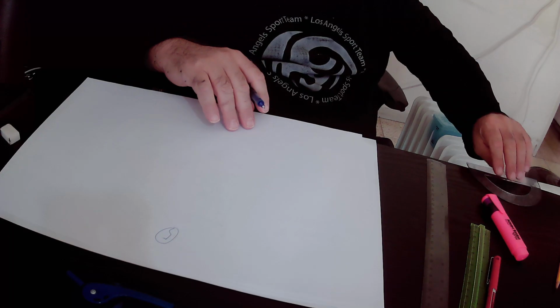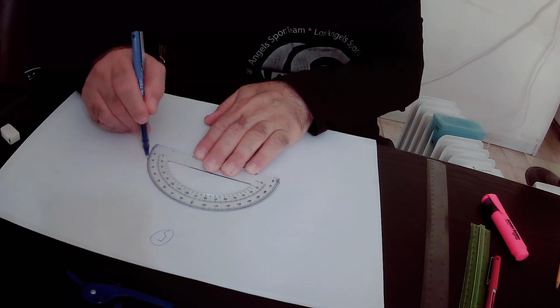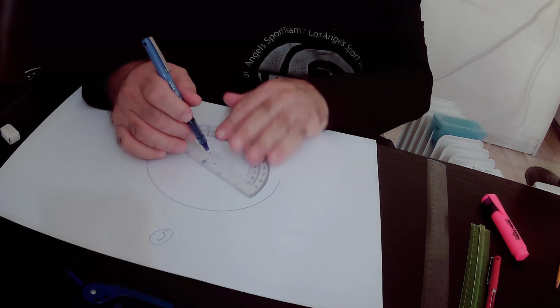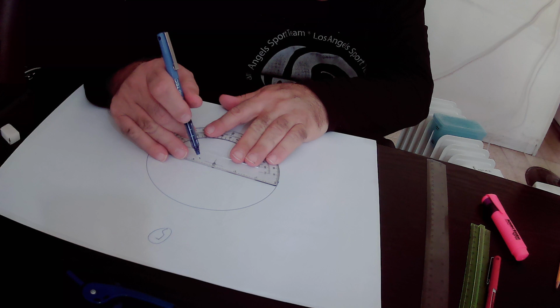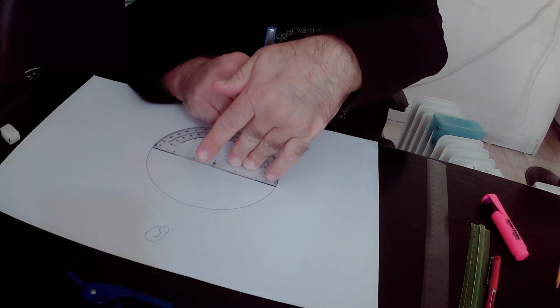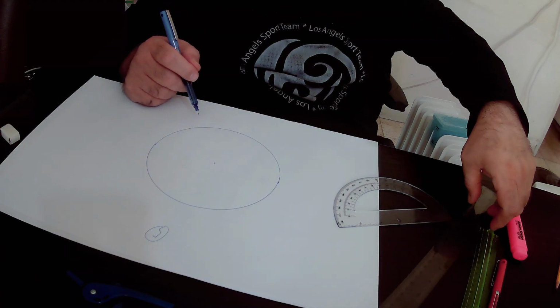So we have here our circle. We actually know that chord MN passes through the center of the circle.